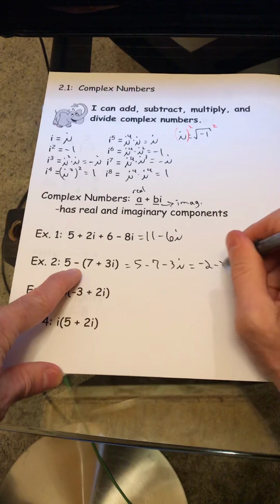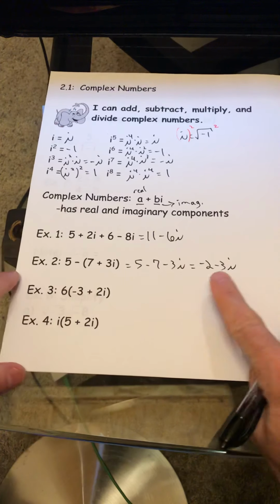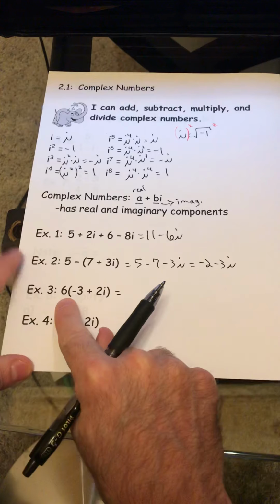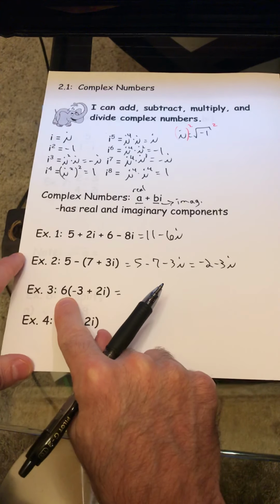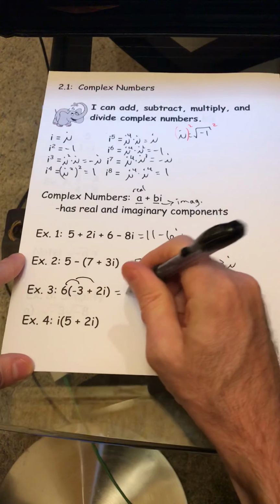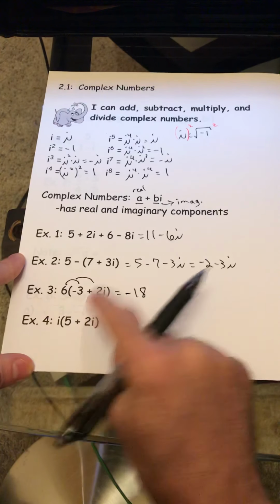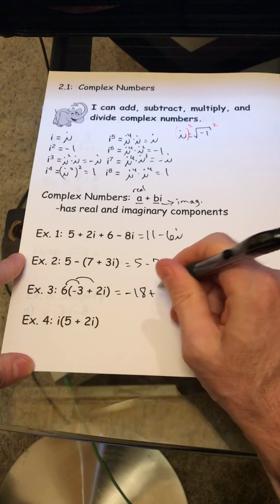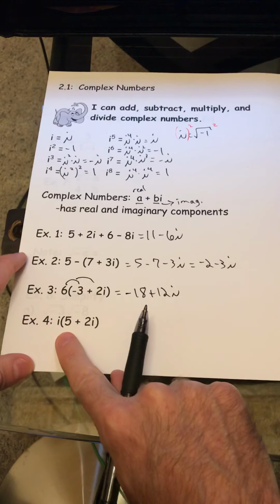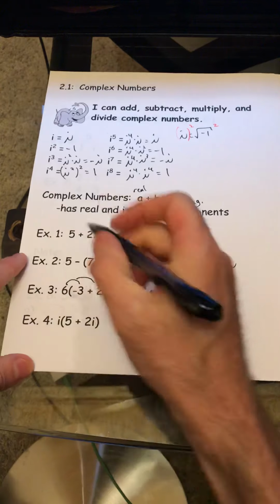For question 2 here, we are going to distribute the negative and then combine like terms, and certainly if you do not need to do that in a separate step, no problem there. If you have a number outside of parentheses, we're just going to distribute it. 6 times -3 is -18. 6 times 2i is 12i. So those are all pretty straightforward.